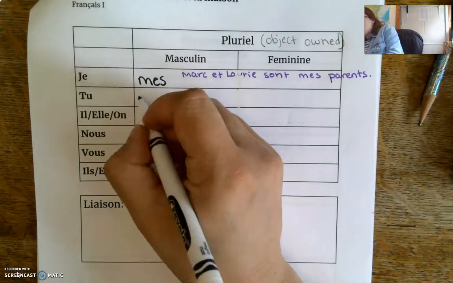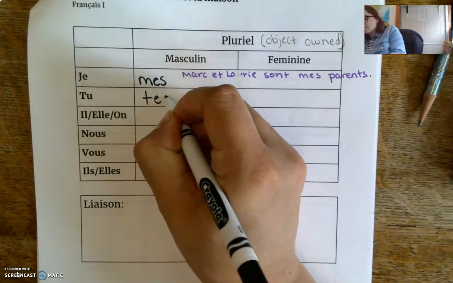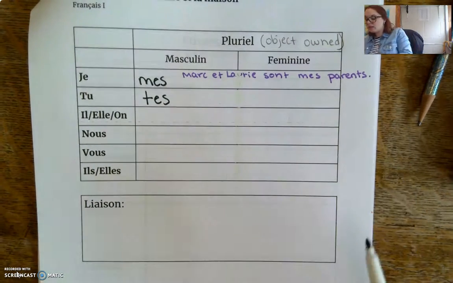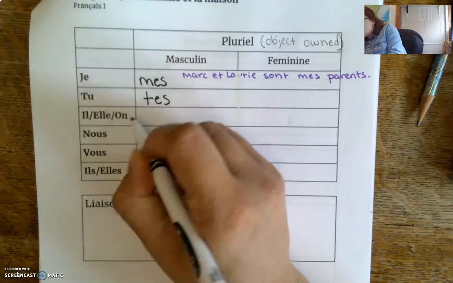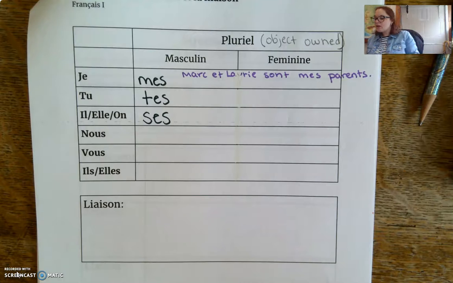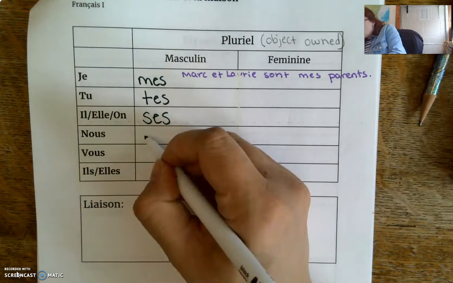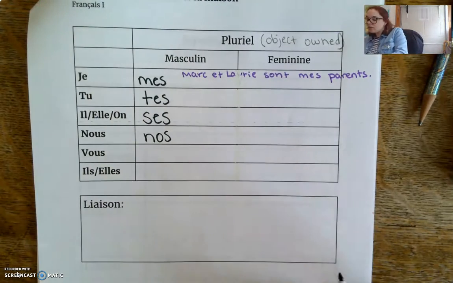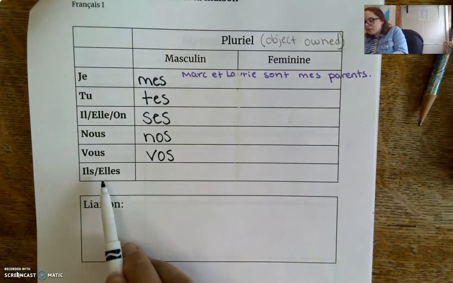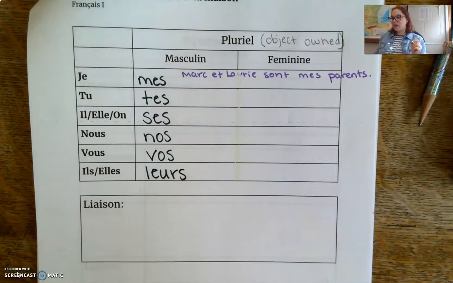We have, if it belongs to you, singular, one person, you'll say tes. You'll say tes. So you could say Marc et Laurie sont tes parents. They are your parents. For il, elle, and on, it would be ses. For nous, if it belongs to us, it's nos. For vous, it is vos. And il and elle plural, it's leur.